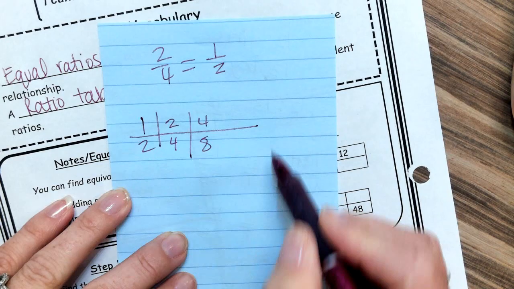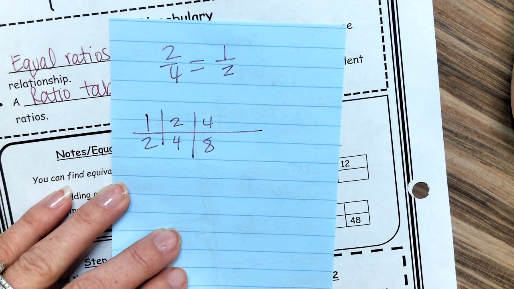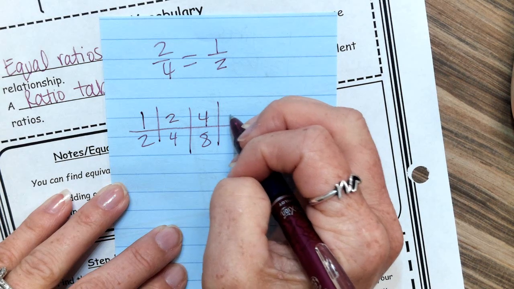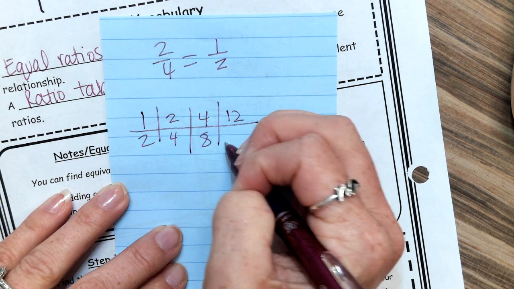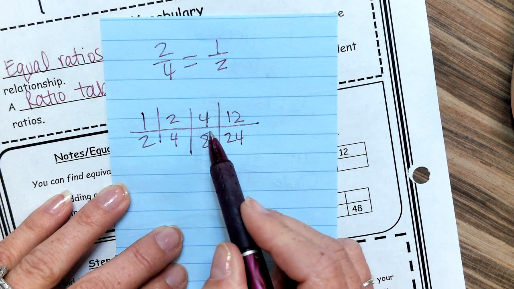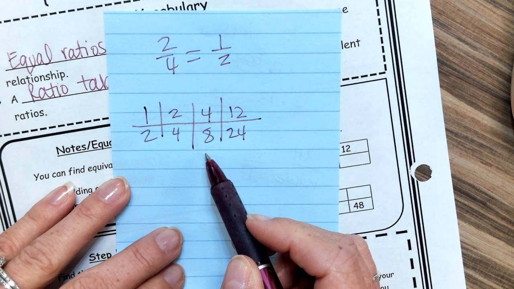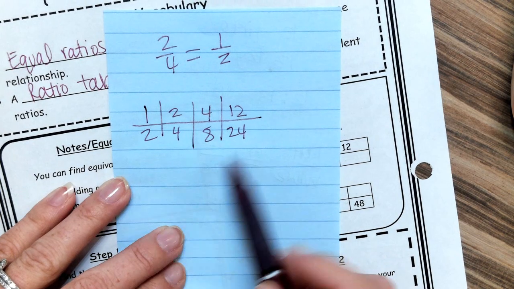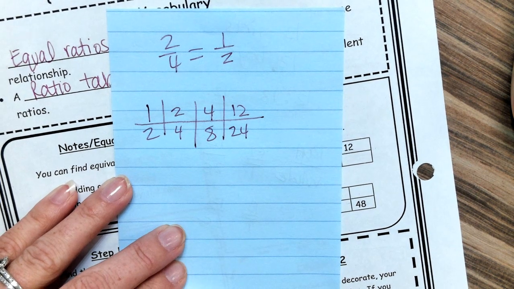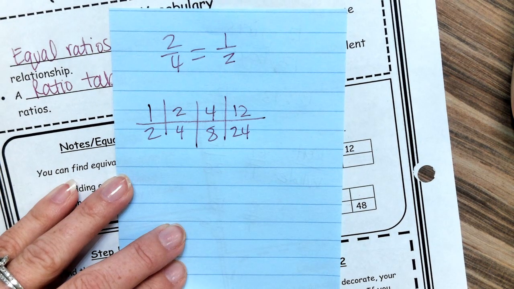This is a ratio table of equivalent ratios. Does that make sense? I can multiply by 3. What's 4 times 3? What's 8 times 3? 24. And are all of these equivalent ratios? Then this is a ratio table. They are all the same ratio in expanded or simplified form.